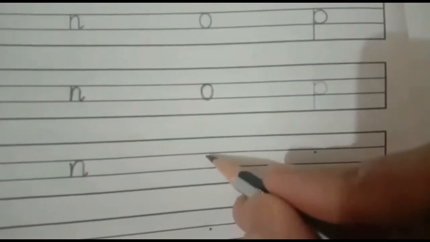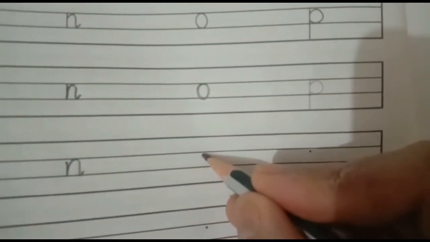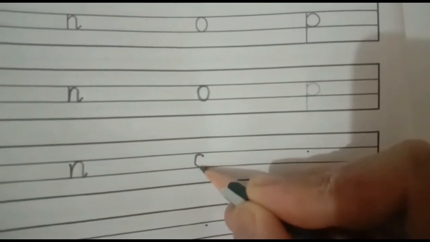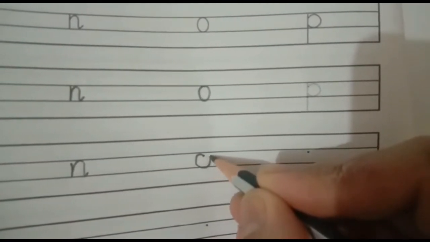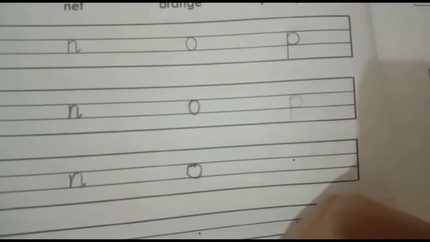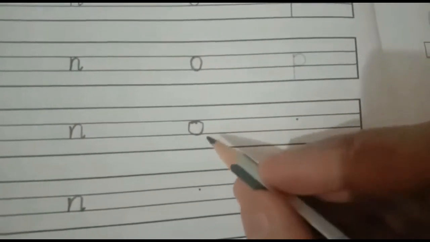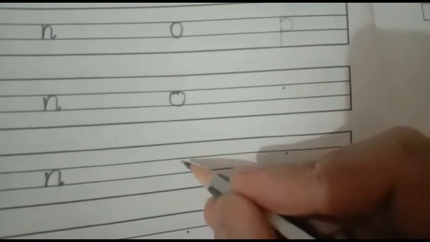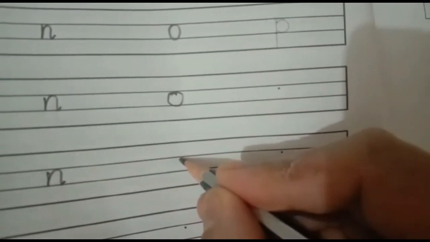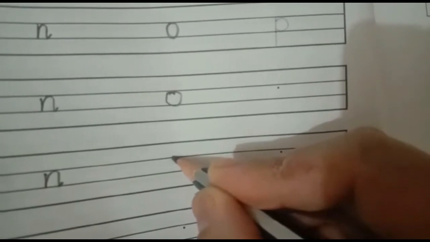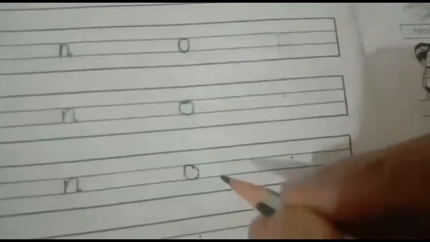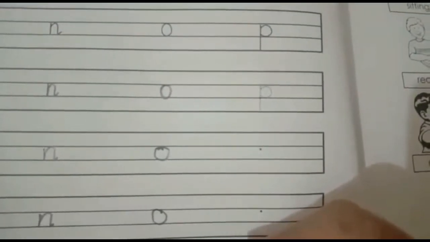Once again, for letter O, I will start from this dot, and first I will make an anti-clockwise half circle. Now I will complete this circle like this. This is lowercase o. Now again, I will start from this dot and make an anti-clockwise circle like this. This is letter O.